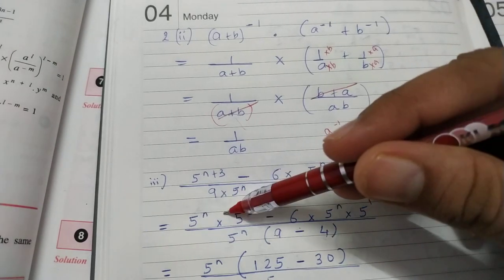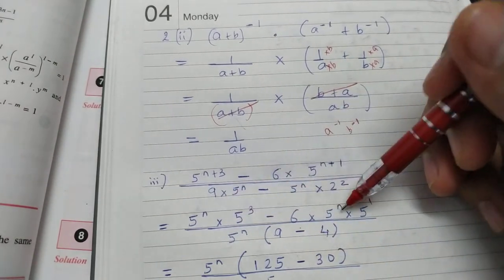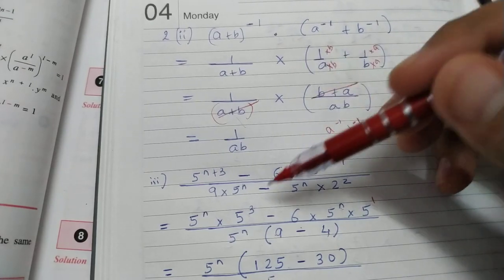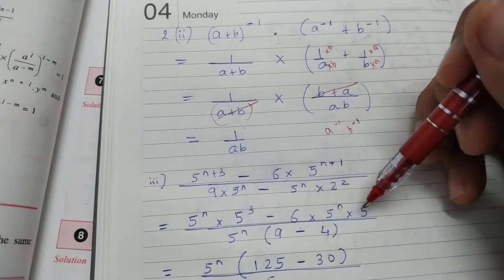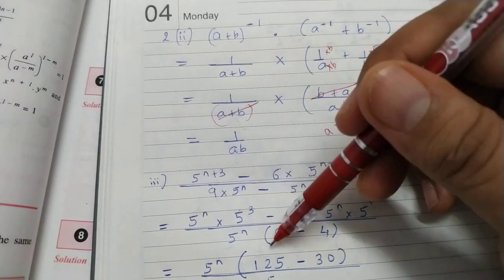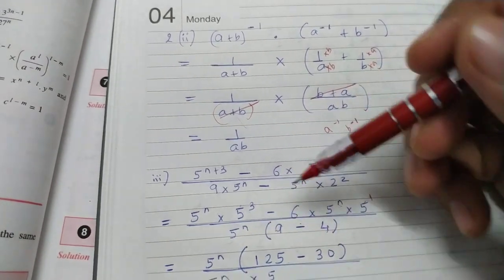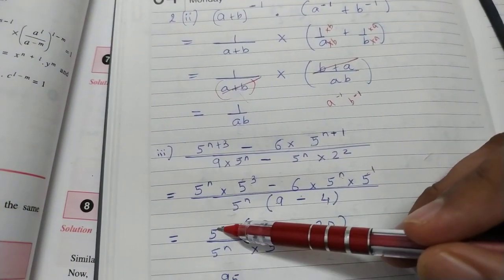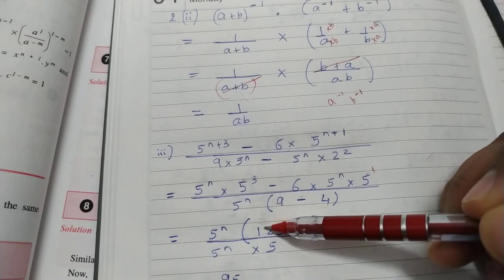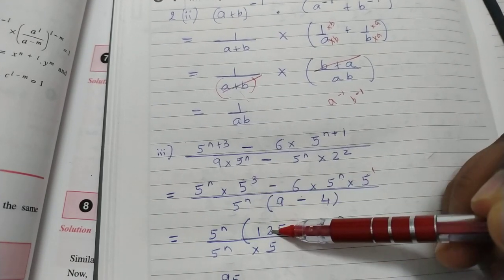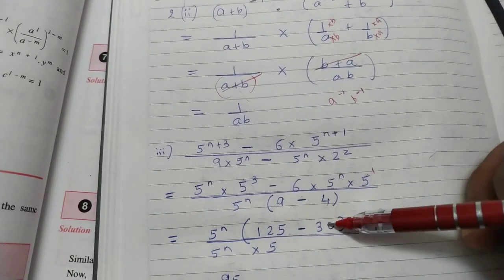Now again in the numerator, 5 raised to n can be taken out common. By the way, there is 5 cube and 5, so we could have removed one 5 also common, but I choose not to do it. So I get 5 raised to n out. What is left inside the brackets in the numerator? 5 cube is 125 and 6 into 5 is 30.